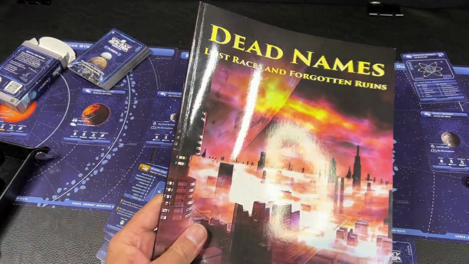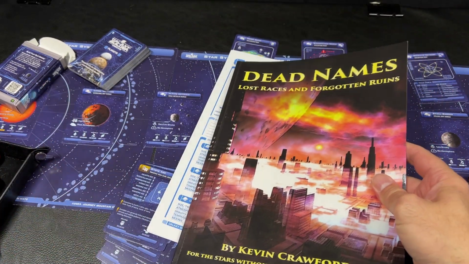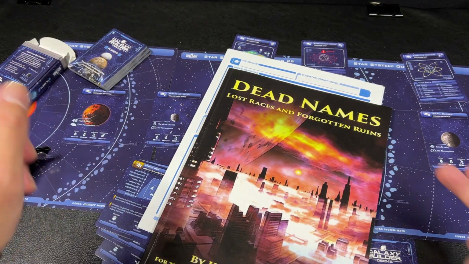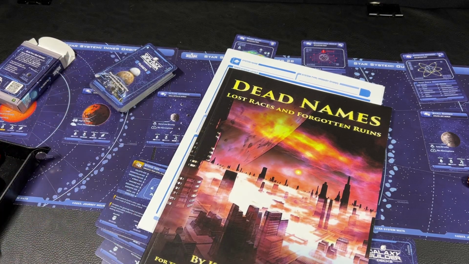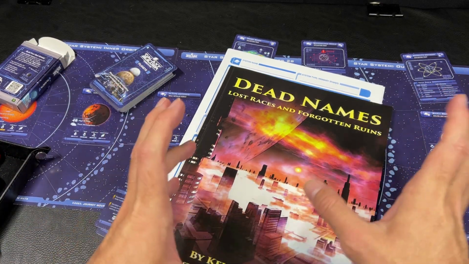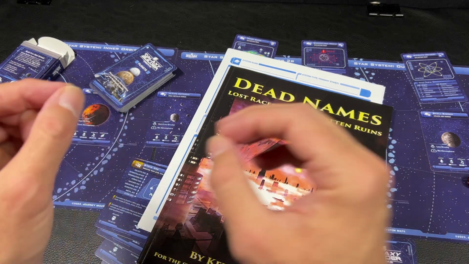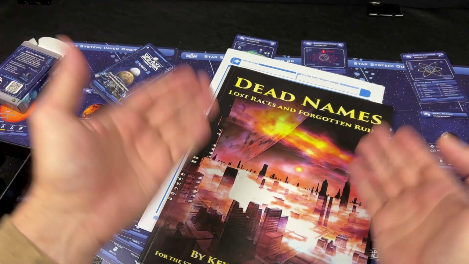This Dead Names is a supplement that could be used with any of the things we showed today. This would lay on top of Space Aces, on top of Star Dogs, and on top of these Galaxy Builder cards, just to dive deeper and just to add a little bit of weirdness into your science fiction, because I always like a little bit of weirdness in the games that I play, and this is sufficiently weird and cool.